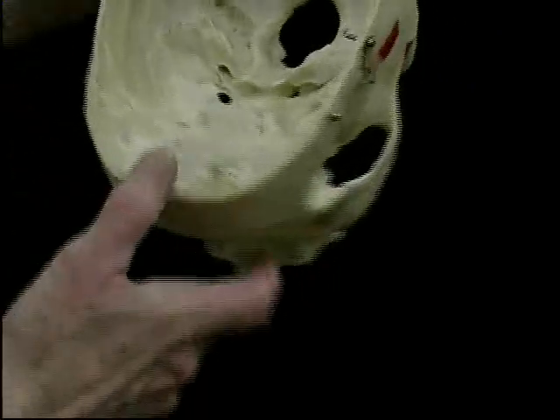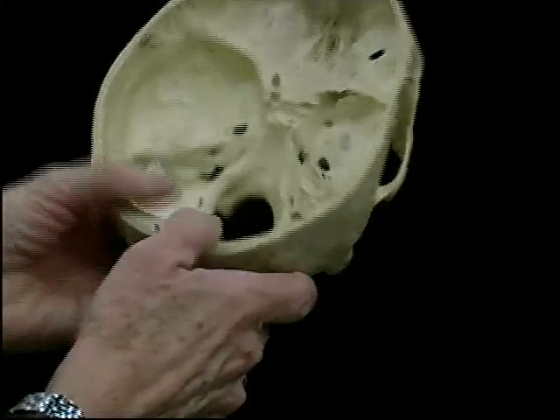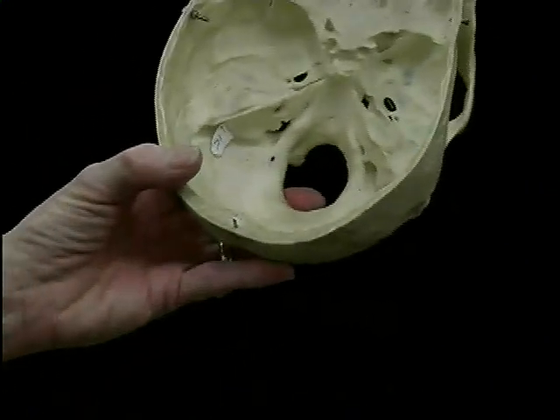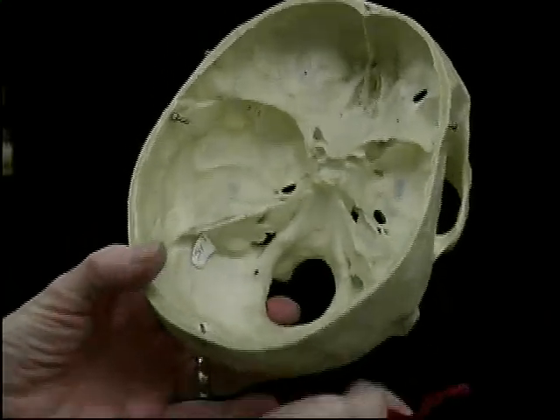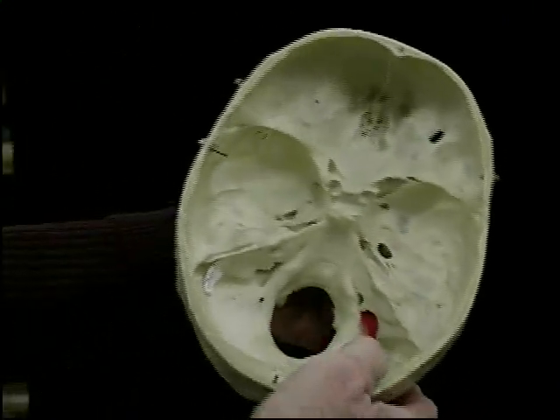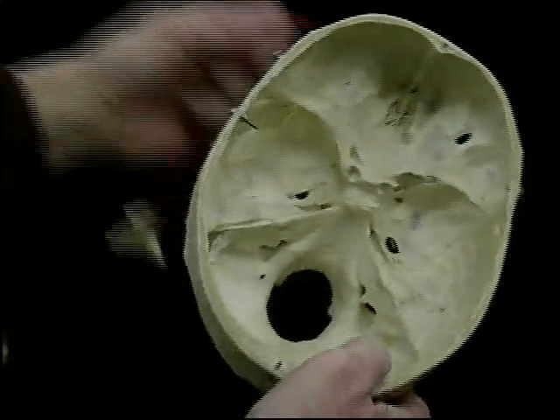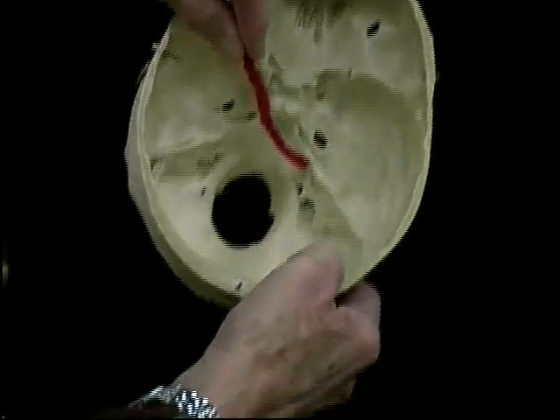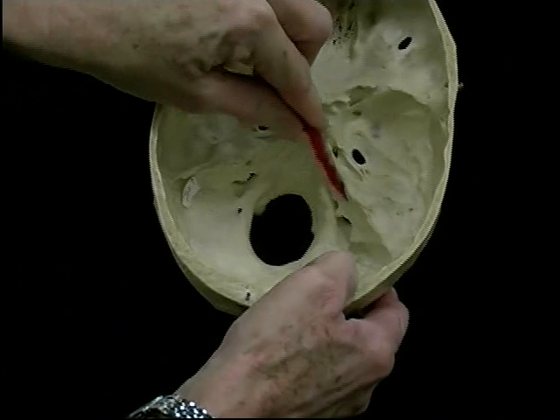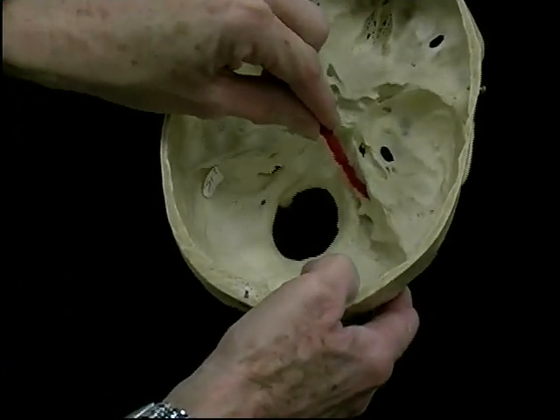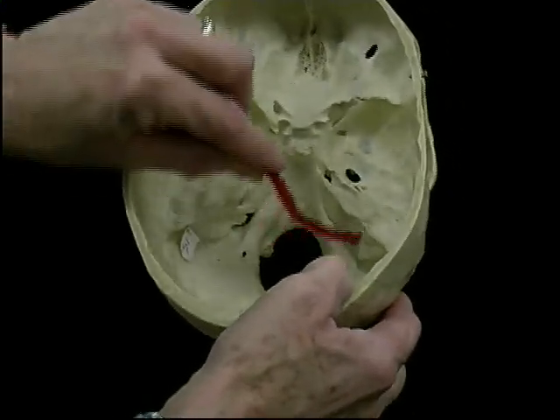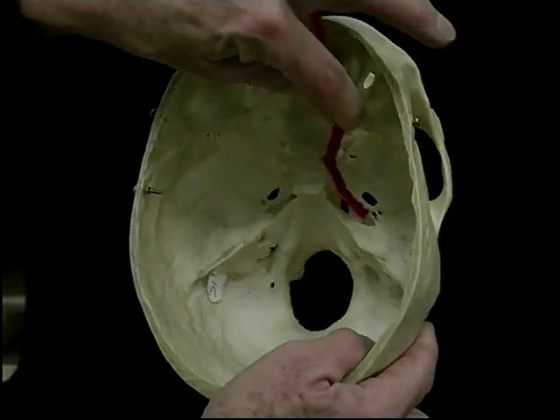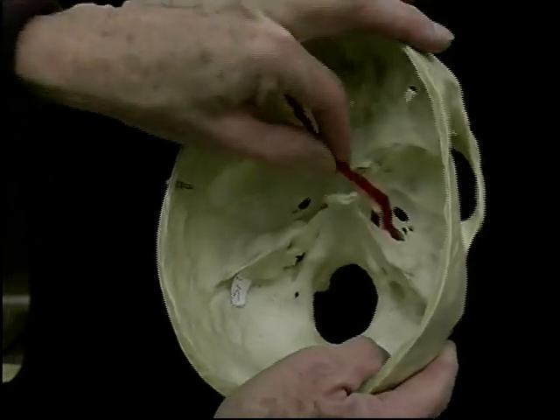Now let's look from the inside and see what we can find. In the posterior portion of the petrous portion here, I'll put it in from the other side. Here's the jugular foramen right here. And then on the posterior side of the petrous portion, this is the internal acoustic or internal auditory meatus. Climb over this mountain to the other side, going from medial to lateral.